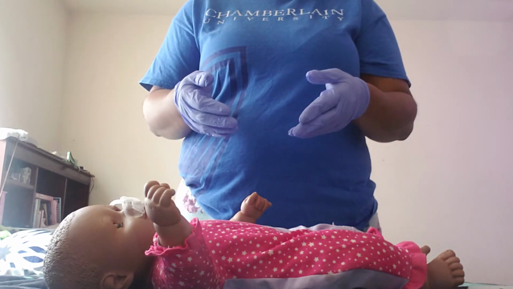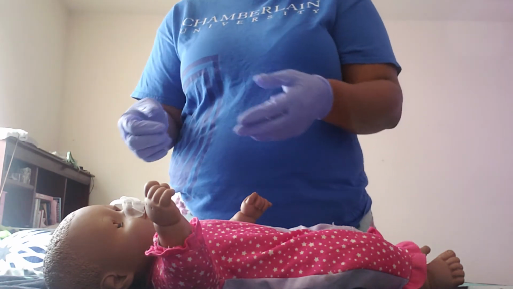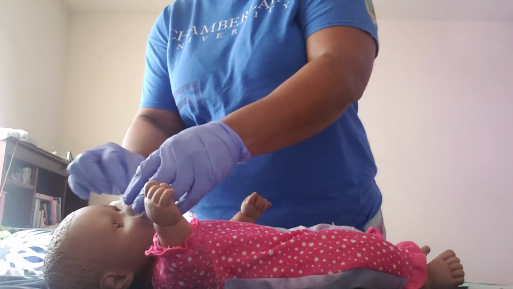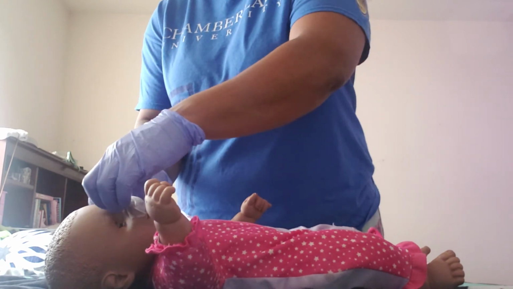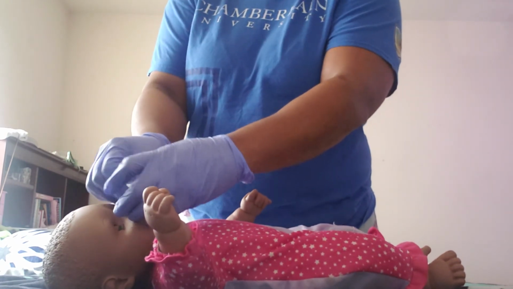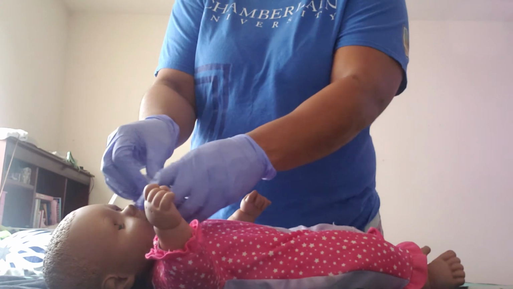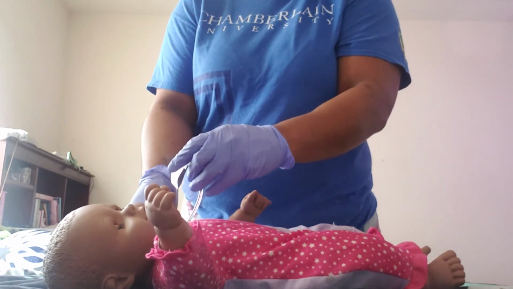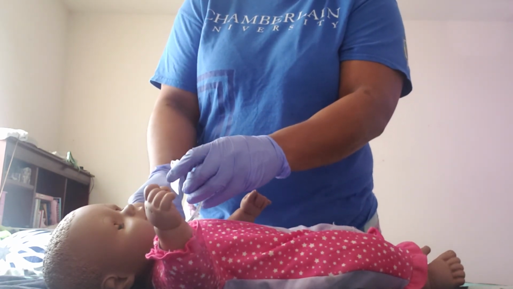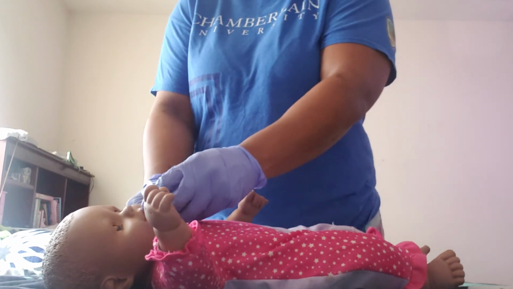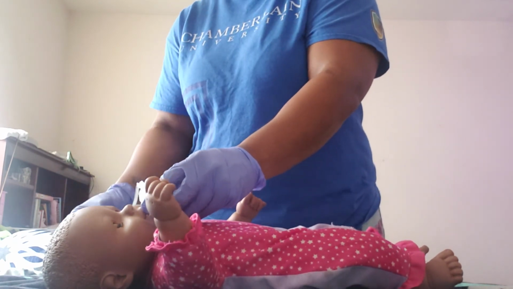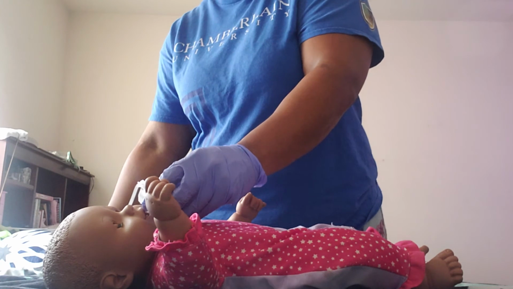And so what I will do is I will go ahead and remove the tape from the patient's nose. Okay, and then I'll detach it from the gown. Okay, and then I will have the patient hold their breath.